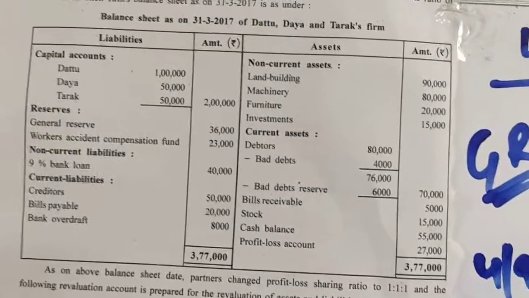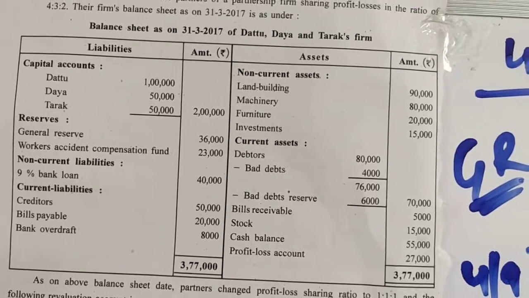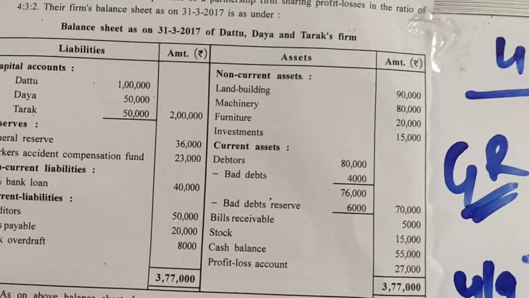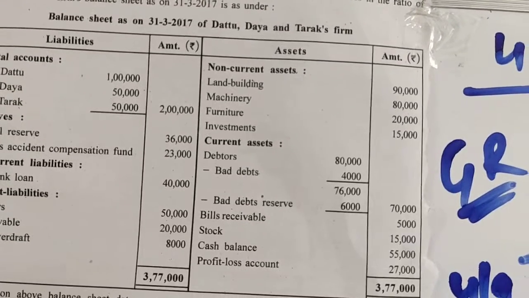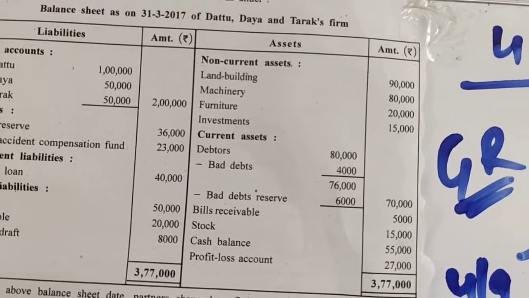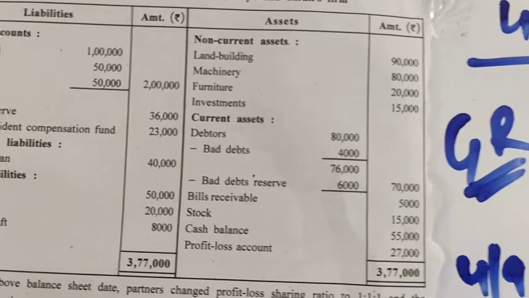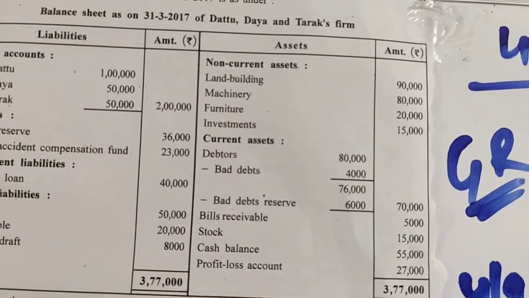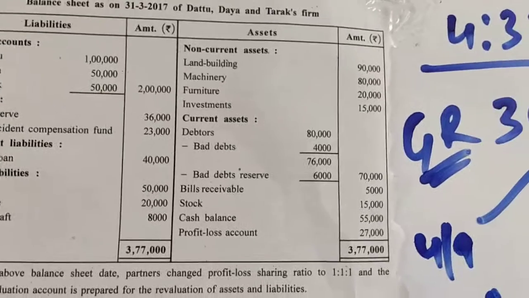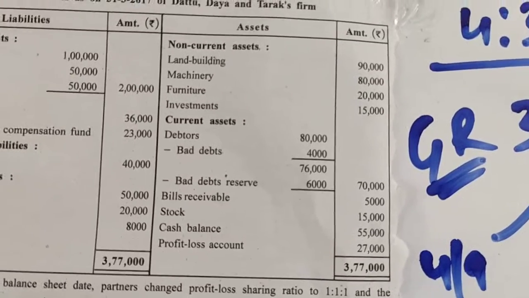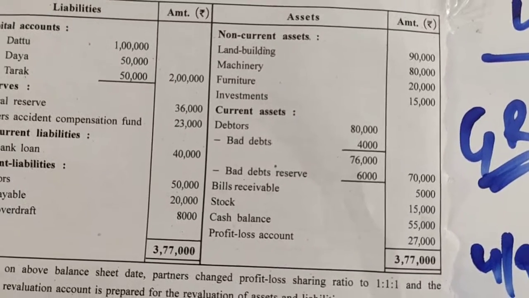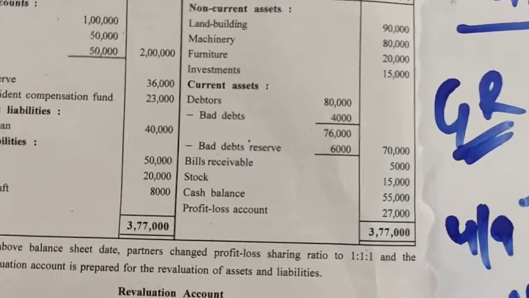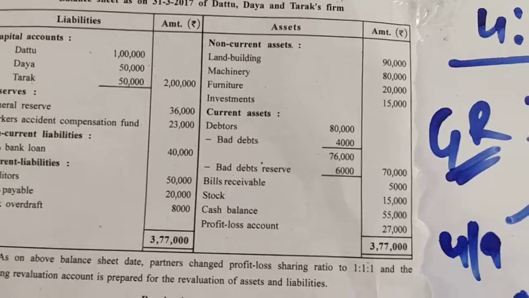So balance sheet first item is land and building, and we have already written after changing it 10,000 we have increased, and we have written 1 lakh in the new balance sheet. Machinery 80,000, that is also we have written after changing its value. We have reduced 35,000 from it and 45,000 we have recorded in new balance sheet. Furniture also we have recorded at new value, which is 15,000, old value was 20,000, 5,000 is reduced. Investment also we have recorded 12,000 and it is given 15,000, so 3,000 was the reduction in the value of investment.